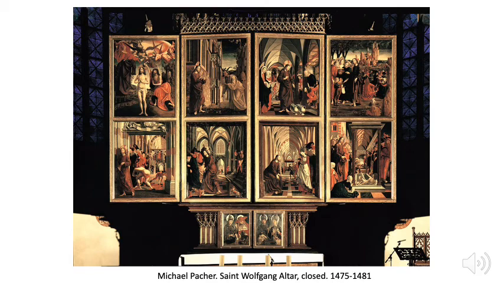Here we have two inner wing pairs of paintings that are movable, that open up. It's scenes from the life of Christ. We have the baptism, we have the temptation, we have the wedding at Cana, we have feeding of the 5,000, we have the attempted stoning, and moneylenders driven from the temple. Then we have Christ and the adulteress and the raising of Lazarus.